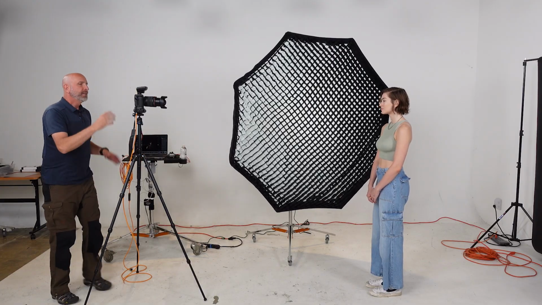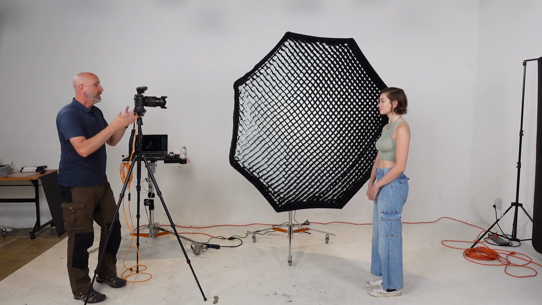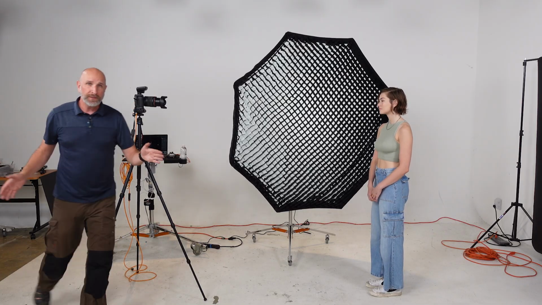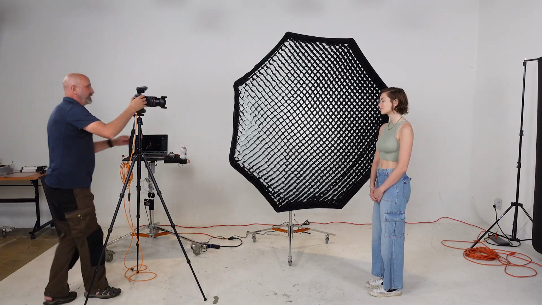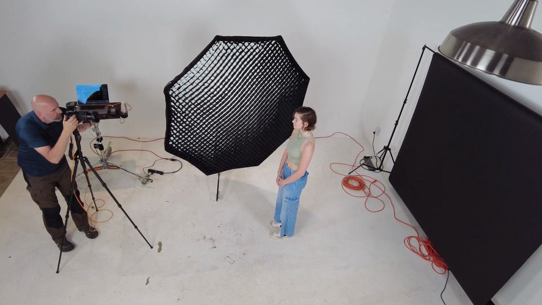And so the nice thing also, I'm using a long lens, so I'm shooting at 105 millimeters. So that means that my angle of view is nice and shallow, and so I'm not seeing that softbox. So I'm zooming in and going back so that I'm not seeing the lighting in this scenario. So let's take a look at this.